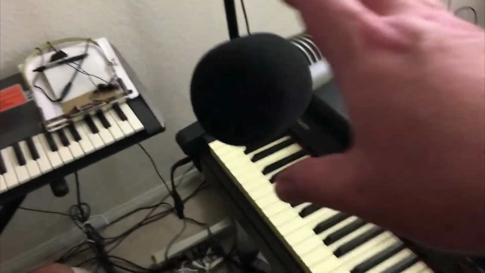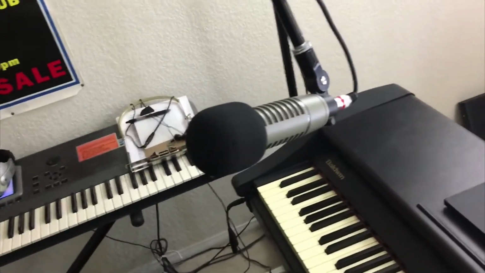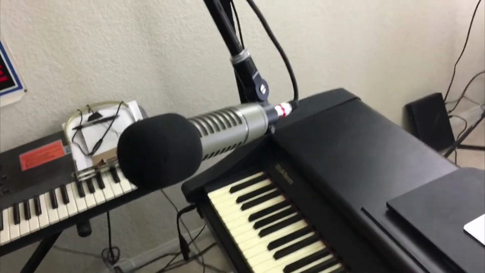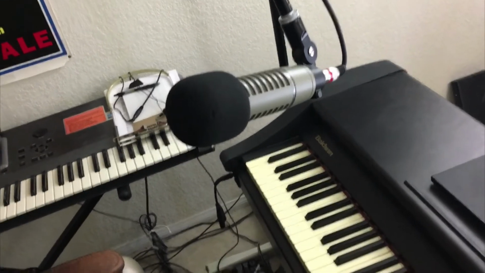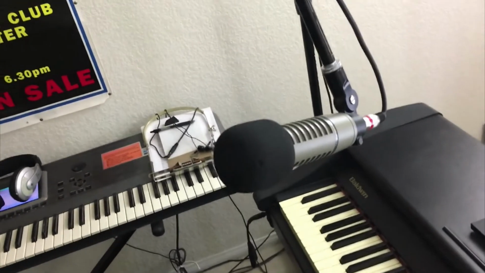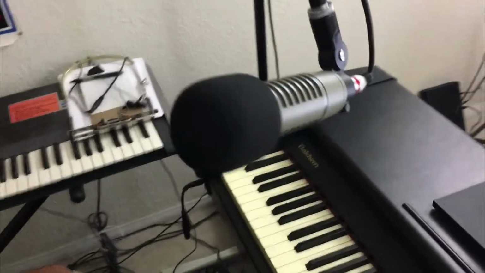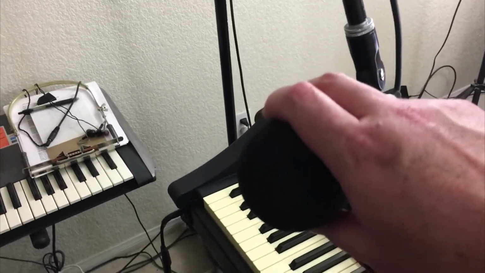So I love this thing and I use it, but you could use any condenser mic, or for that matter, you could just use a nice performance mic, like an SM58 by Shure, or any decent EV mic or whatever. You could just use something like that, but make sure that you get a pop protector. That's what this foam thing is.